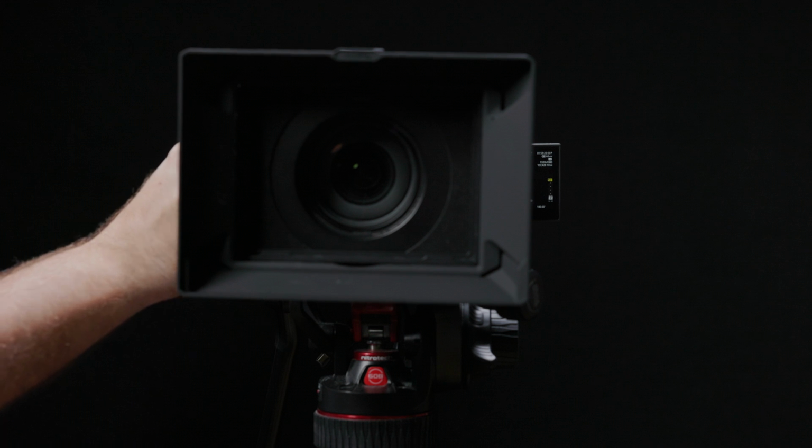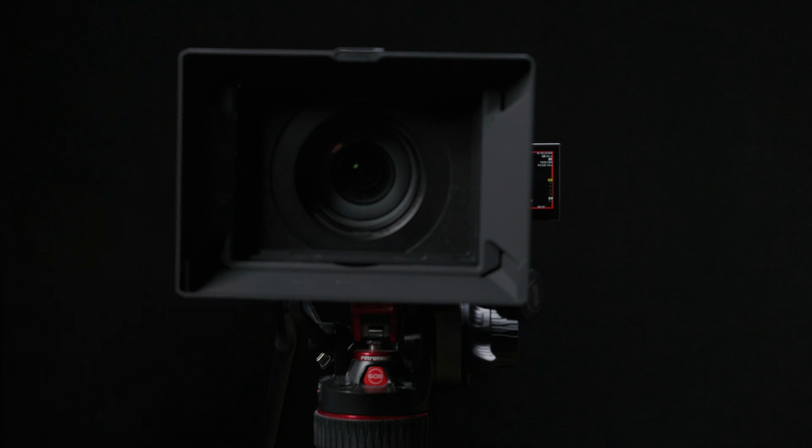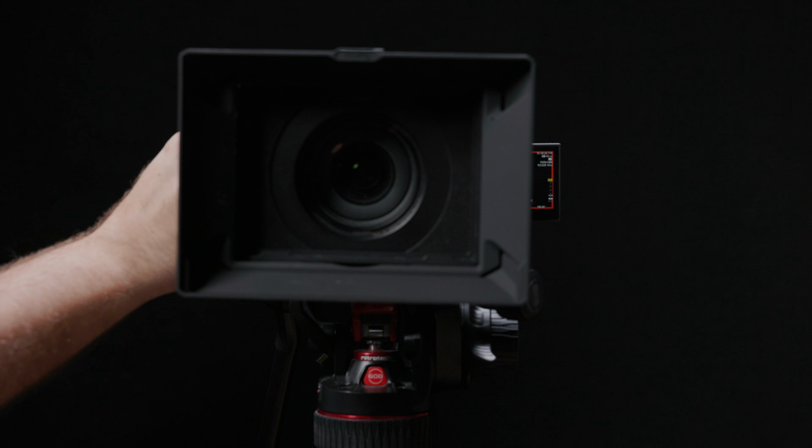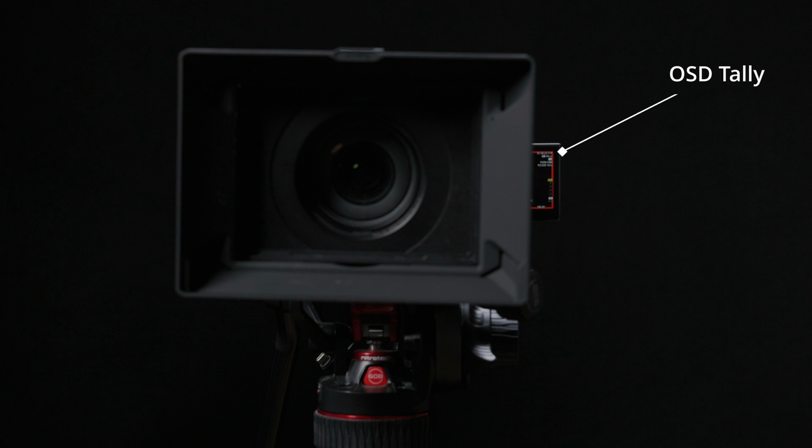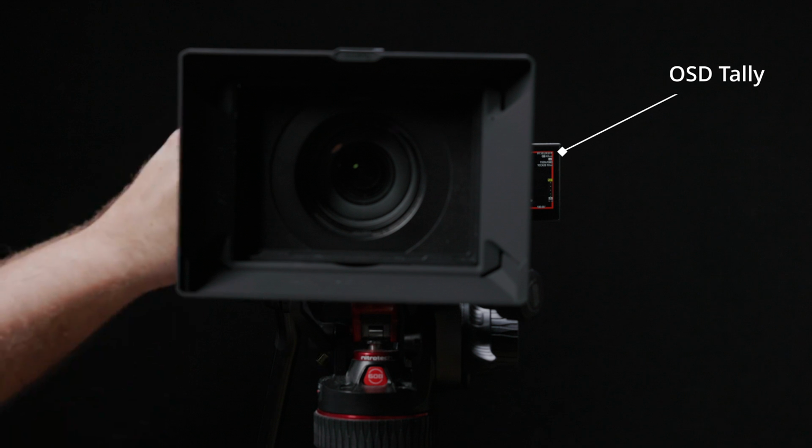Likewise, in some situations, one of these different indicators or tally lights might not be visible enough for you or your talent to know what's happening. So you might end up needing to use a different approach. For example, a tally light on the top of the camera could be blocked by a teleprompter or matte box, but maybe you can see the screen if you are using, say, an external monitor, or you have it rotated around pointing towards the talent. In that case, you might find the new OSD Tally function on the R5C useful instead.